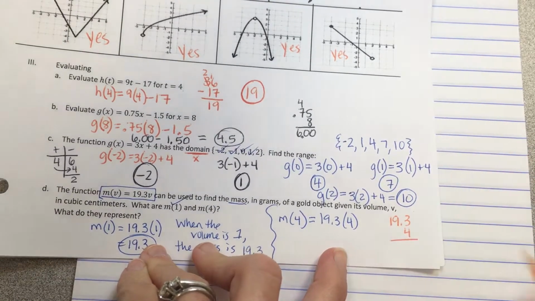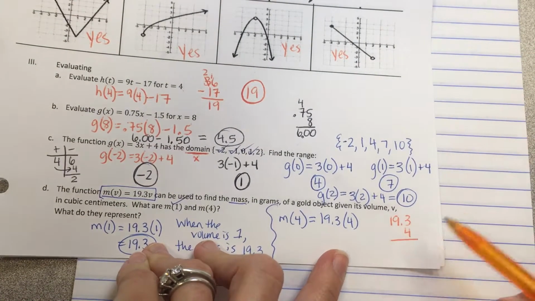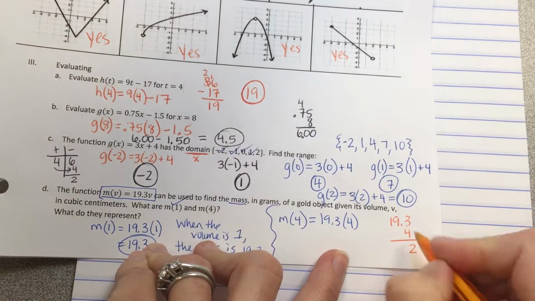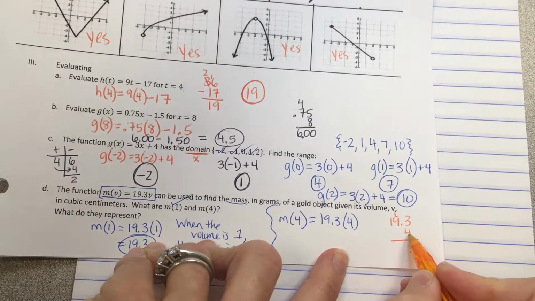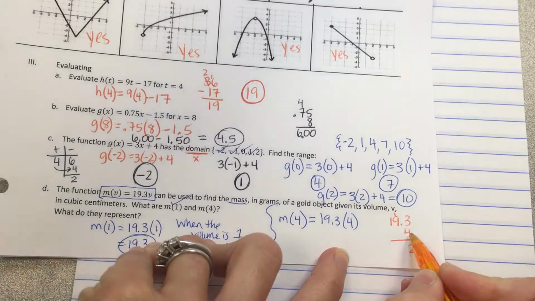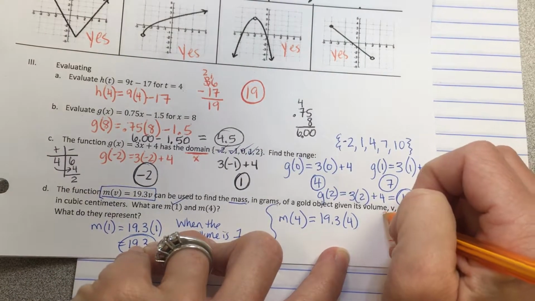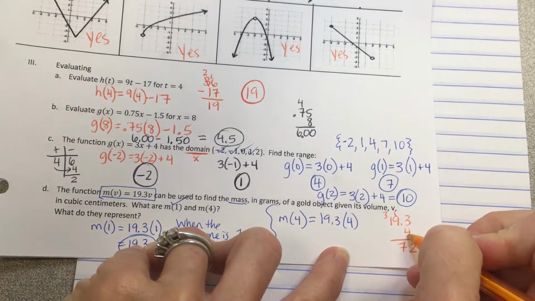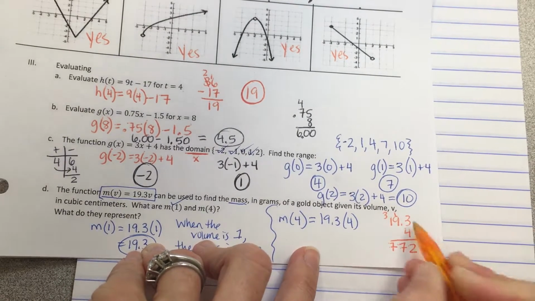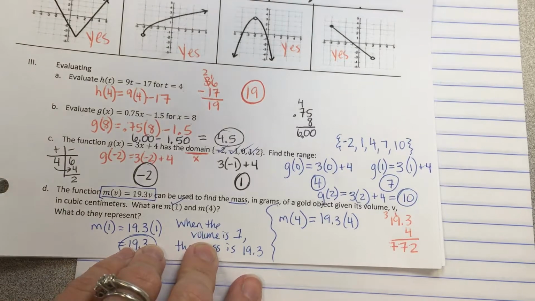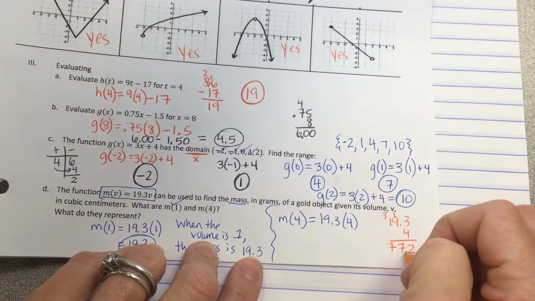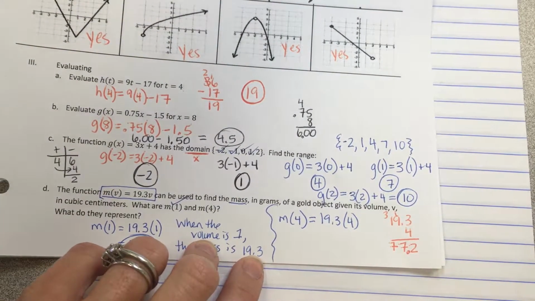19.3 times 4. 3 times 4 is 12. 9 times 4 is 36. There you go. Plus 1. 1 times 4 plus 1? 7. How many decimals were in the problem? 1. So you have to put 1 in the answer. Okay.